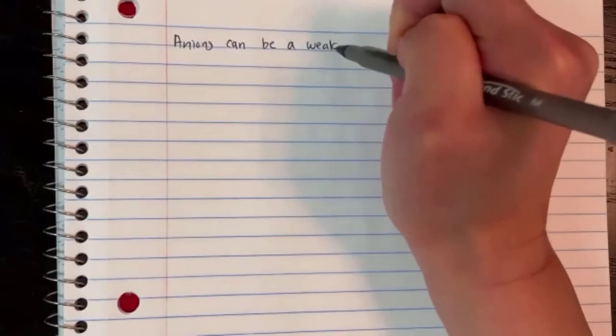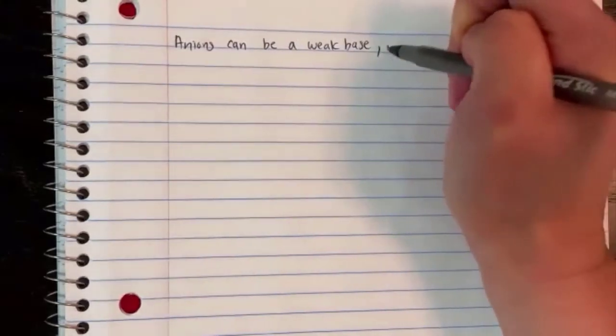So we just finished all the math stuff for acids and bases, and when I talked about ions here, anions can be a weak base if they came from a weak acid.